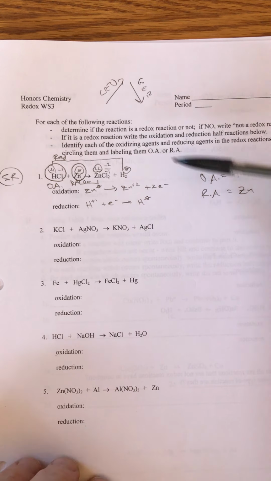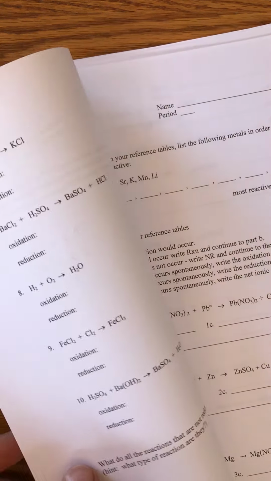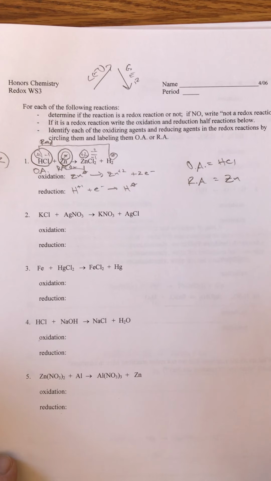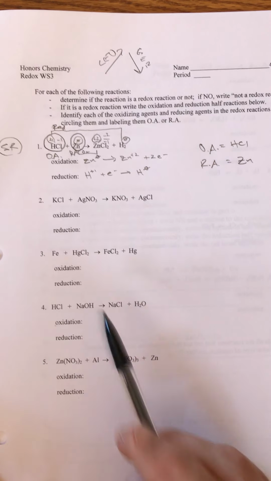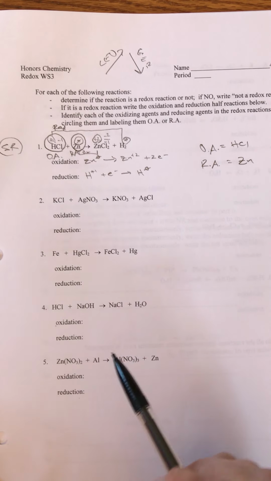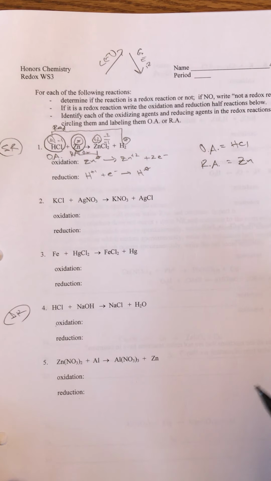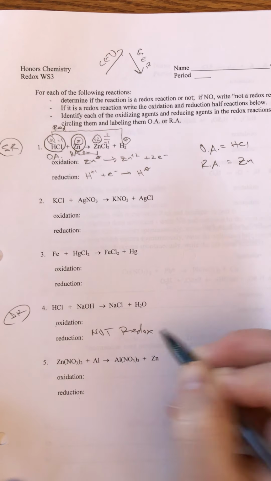All right, so Worksheet 3, basically, it's got 5 on this page and 5 more on that page. Some of them are double replacement reactions. For example, look at number 4. That's a classic neutralization, acid plus base gives you salt plus water, and neutralization is actually double replacement, and that is never redox. So you could always just say not redox here, but how would you know that?